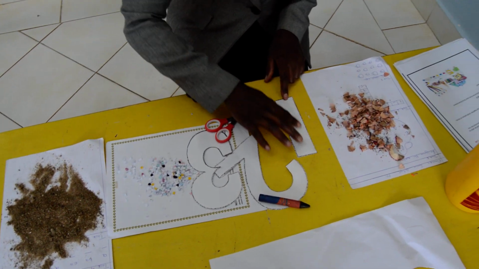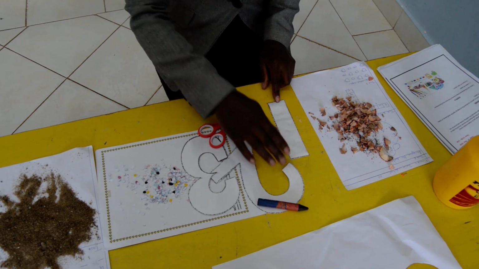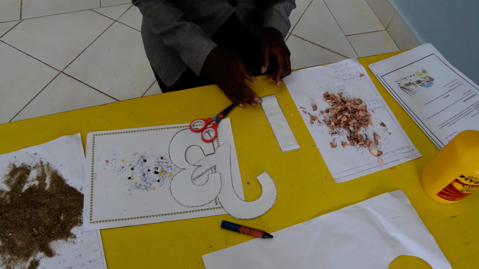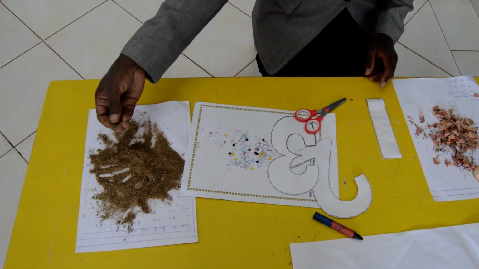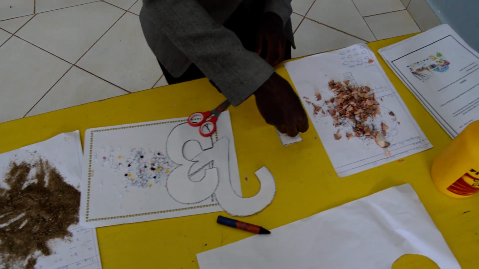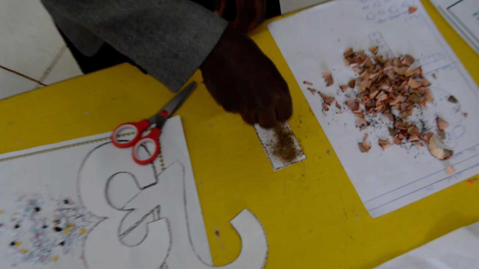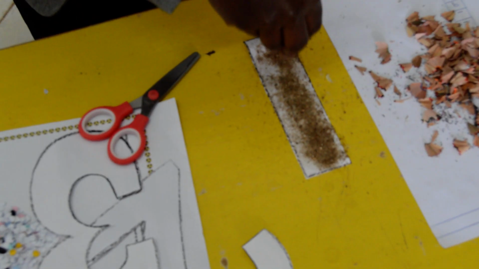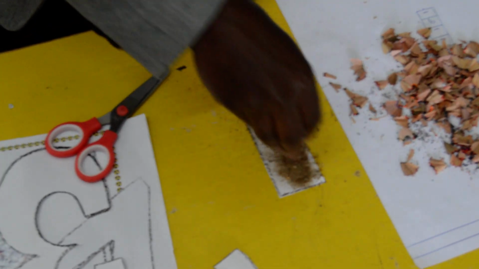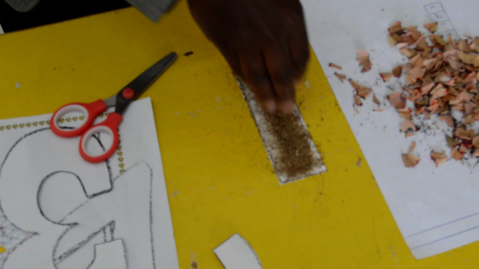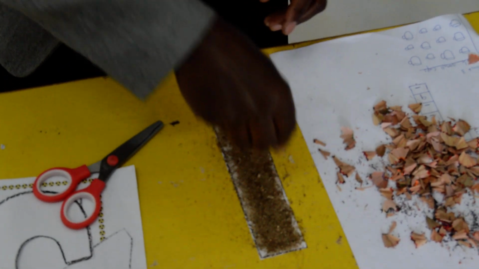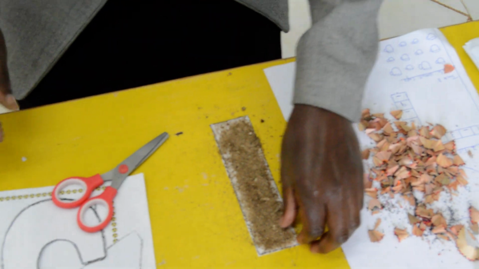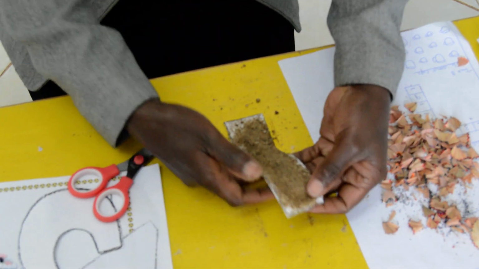You tell your parents to get for you. After that, you are going to pick sand. This is sand. You pour it on the glue, and then you'll have your number 1 using soil. You let it out for it to dry.